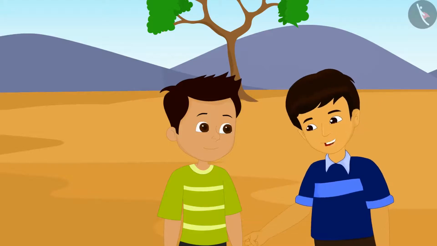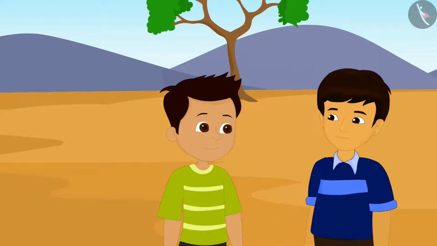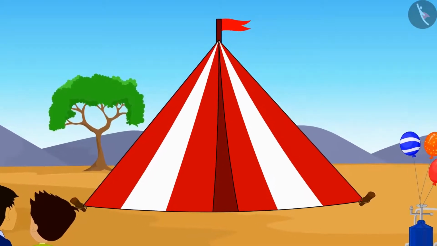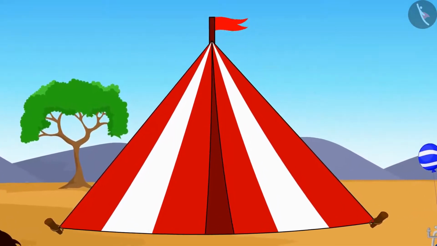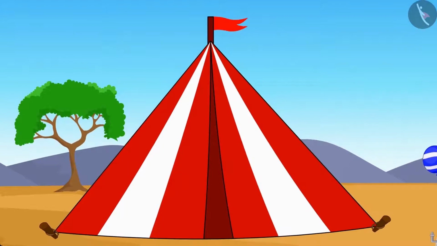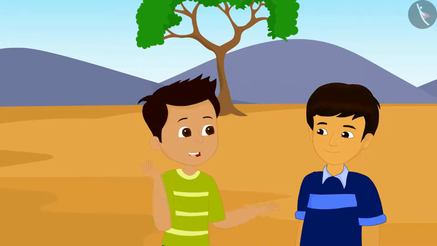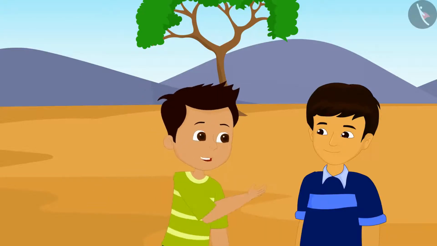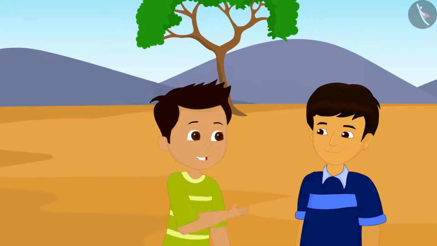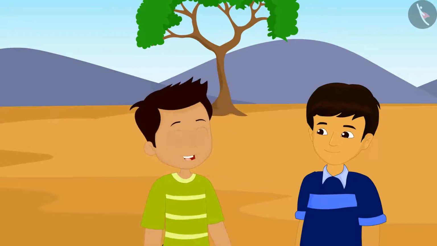Yes, Thomas, I like the circus very much. See how huge this circus tent is. I wonder how much cloth they must have used to make this tent. Haha, it's very easy to know. We can also find it out by mathematics.